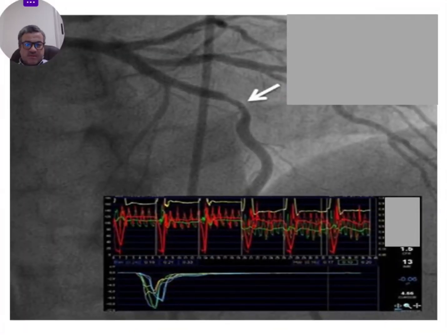If we see another LAD lesion, also an intermediate lesion, a lot of us will do PCI and the others will not. For that reason, there is room for functional assessment through FFR or iFR, to assess the functionality of this intermediate lesion.